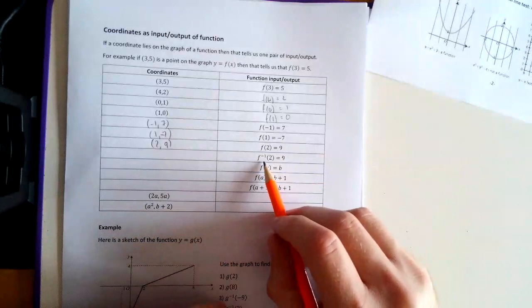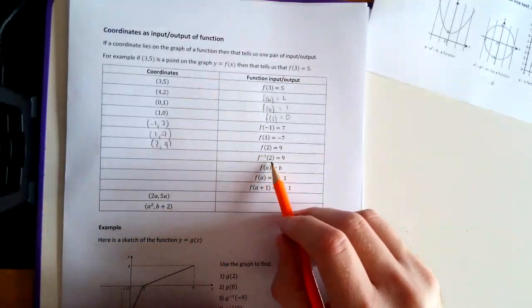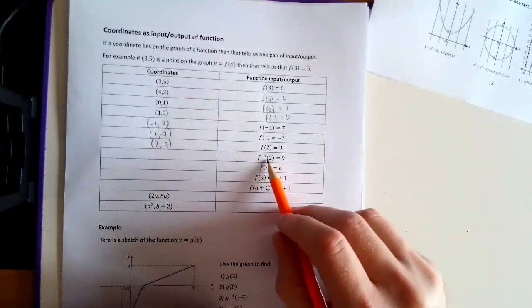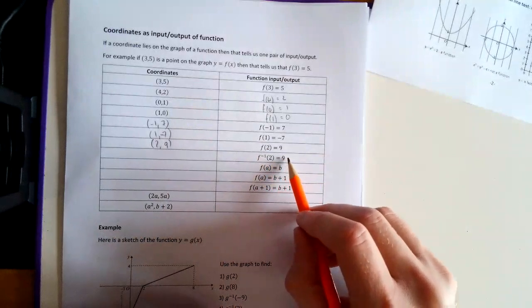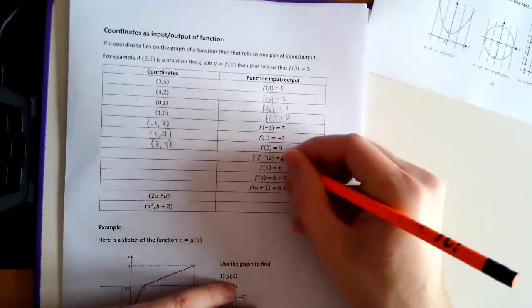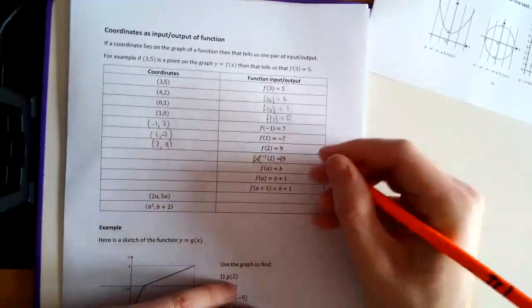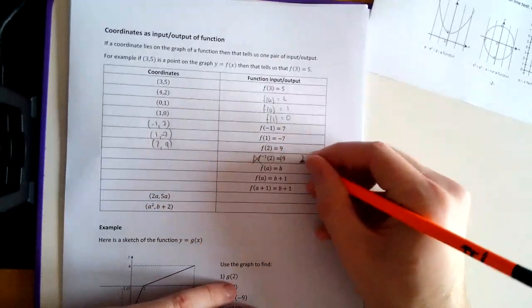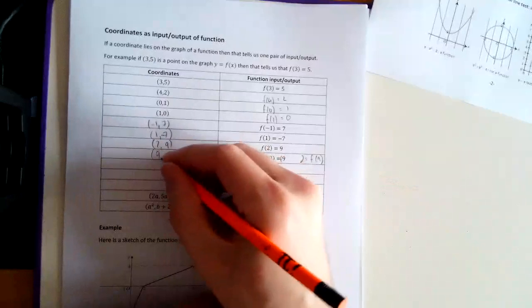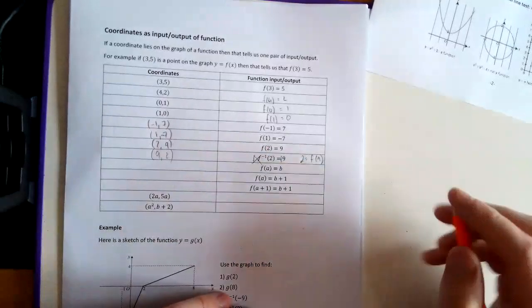I've got the inverse though. When I put 2 into the inverse, I get 9. So that means when I put 9 into the original, I get 2. Because I can apply the function to both sides, so they cancel. So I get 2 equals f of 9. So (9, 2) is my coordinate.